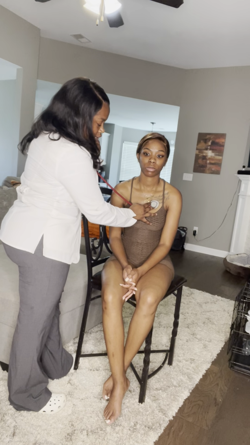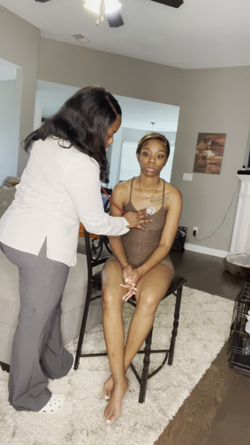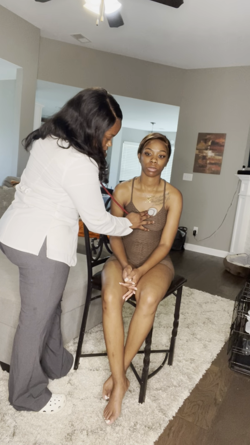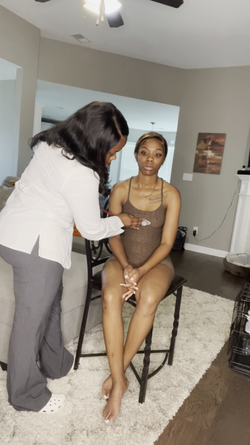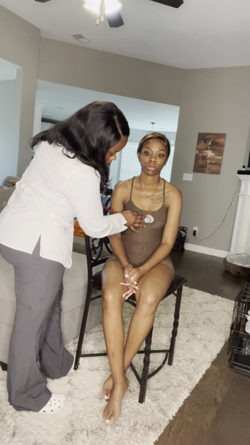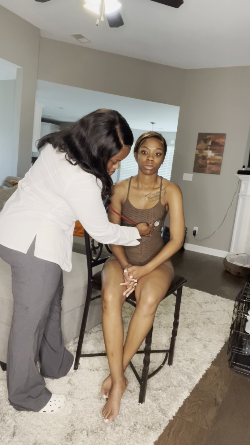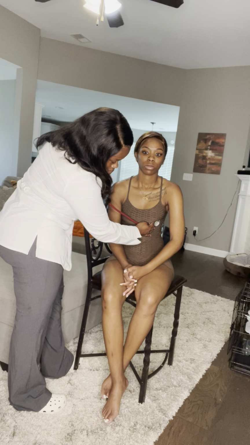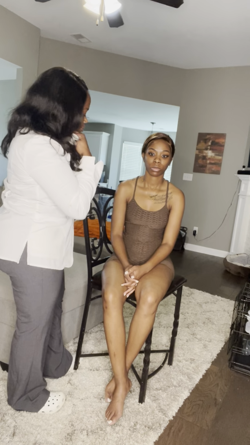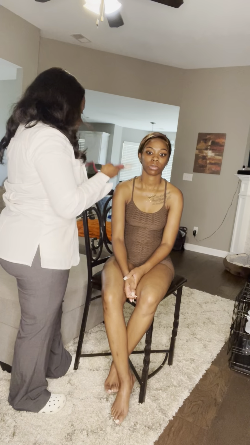Pulmonic, left sternal border, second intercostal space. Erb's point, we have the third intercostal space, left sternal border. We got tricuspid, the fourth intercostal space, left sternal border, and then we have mitral, midclavicular fifth intercostal space. And we'll do this with the bell as well.